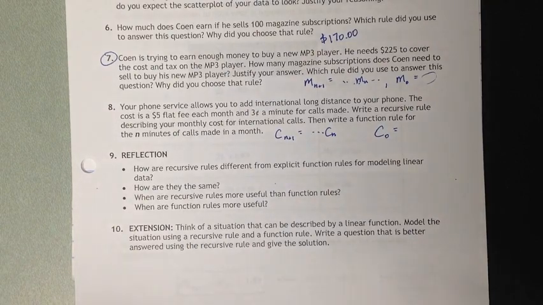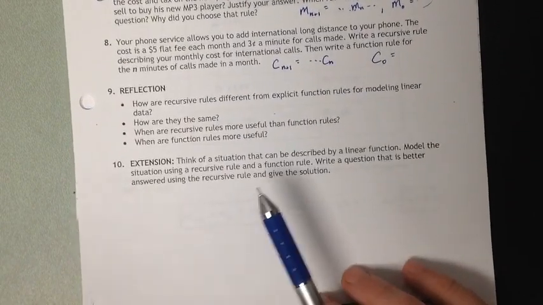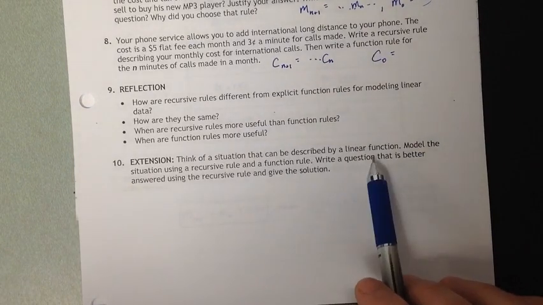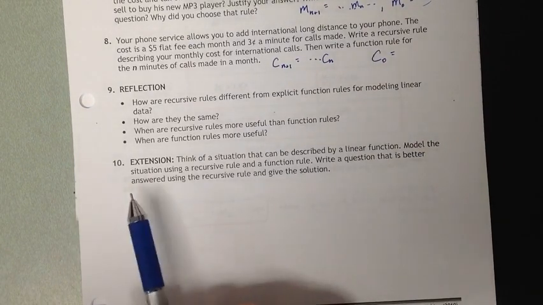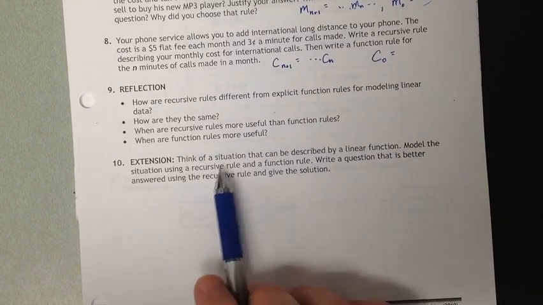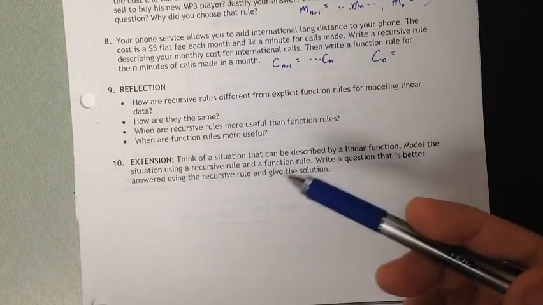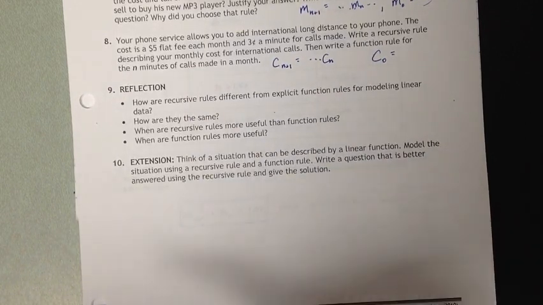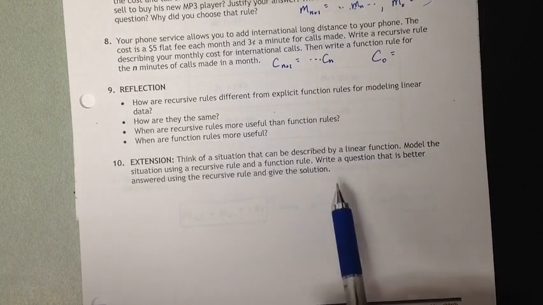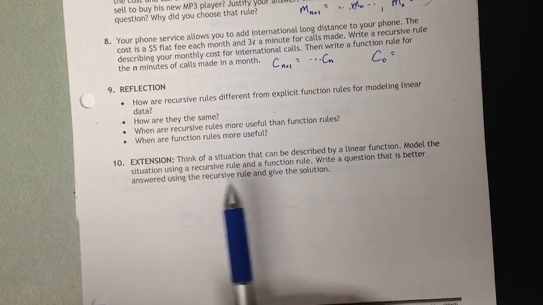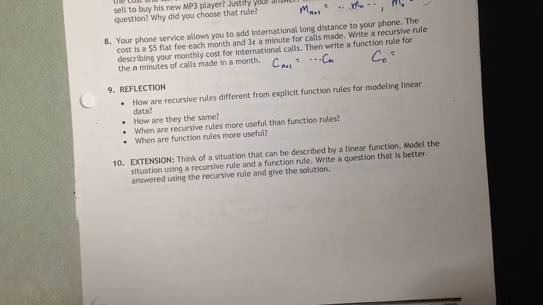And then finally, number 10. Think of a situation that can be described by a linear function. Then model the situation using a recursive rule and a function rule. So give a situation, come up with a recursive rule for that situation and a function rule for that situation. Write a question that is better answered using the recursive rule and give the solution. All right, so that is it. Okay, so get that done.